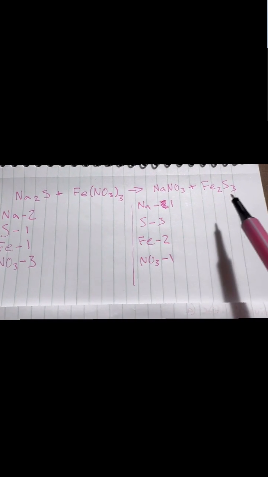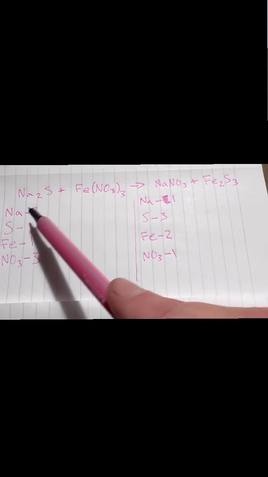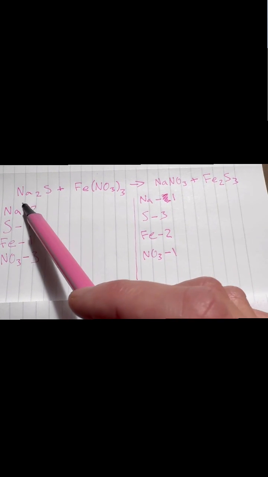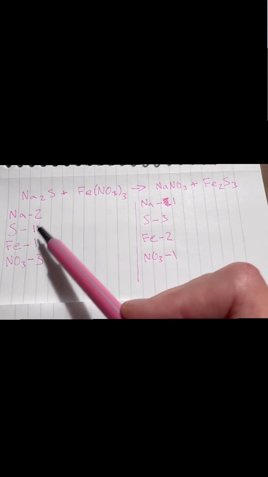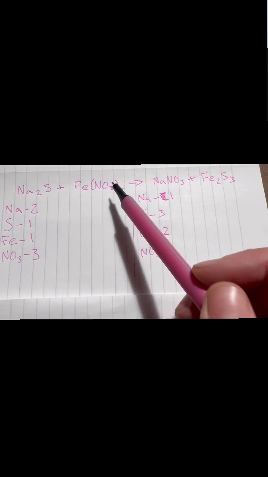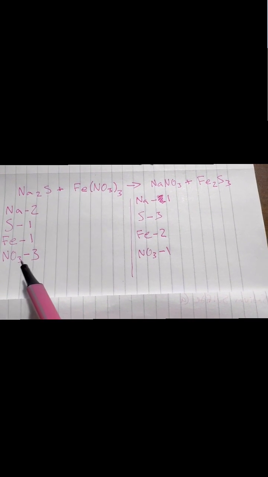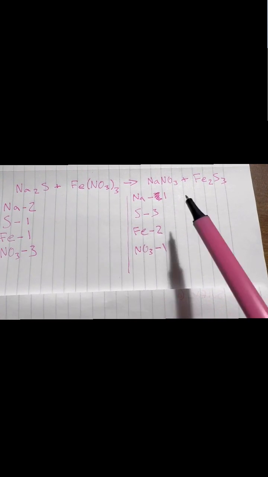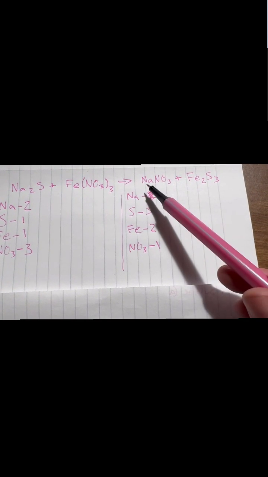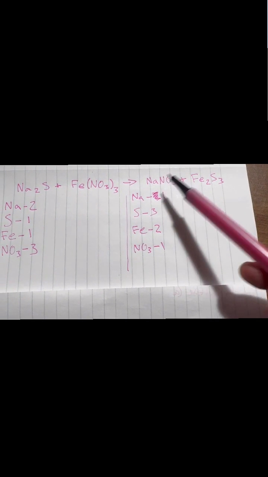The last thing we need to do is to balance this entire chemical equation. I've written it out in full at the top, and the way I like to do this is by writing out each of the elements or ions and how many are on each side, the reactants and the products. I've done it in order of how they appear on this side. So we have 2 sodium, 1 sulfur, and 3 nitrate. For polyatomic ions, we balance them as 1 particle instead of breaking them down into the elements. On this side, I've gone in the same order so I can read across. We have 1 sodium, 3 sulfur, 2 iron, and 1 nitrate.